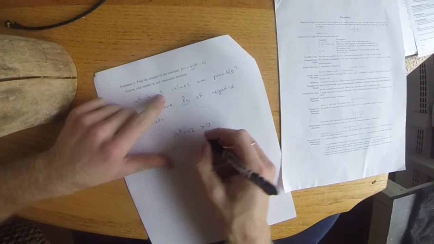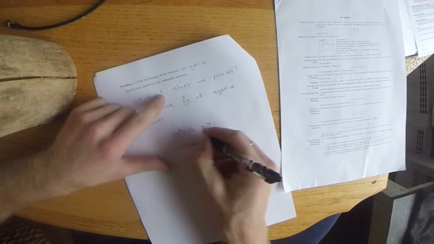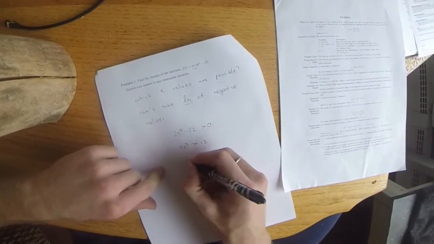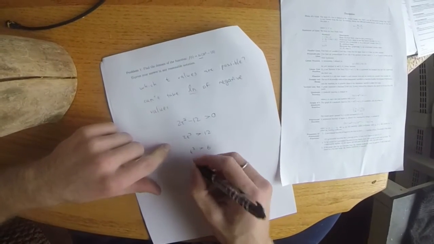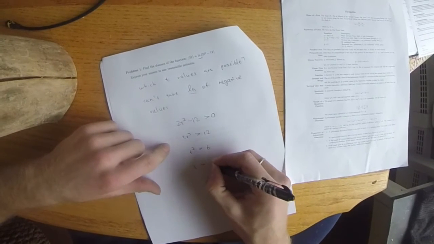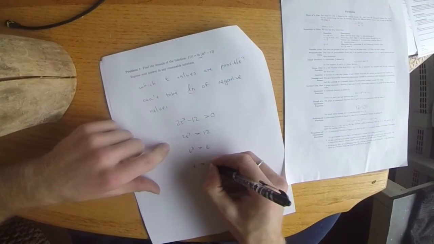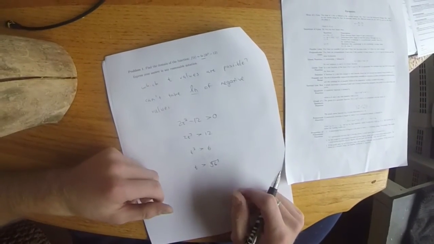So here we're going to have 2t cubed is greater than 12. We keep this inequality. We have t cubed is greater than 6, dividing by 2. And then we have that t is greater than the cube root of 6. That's really it. We're done.